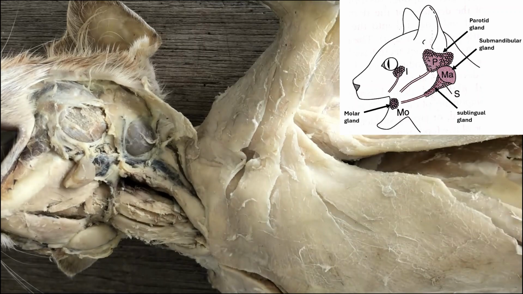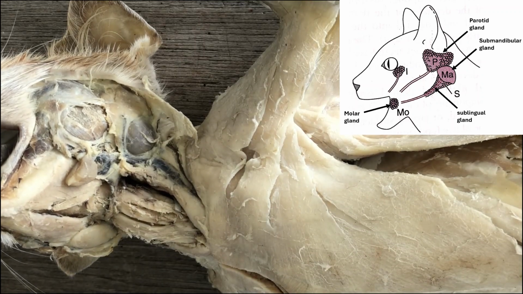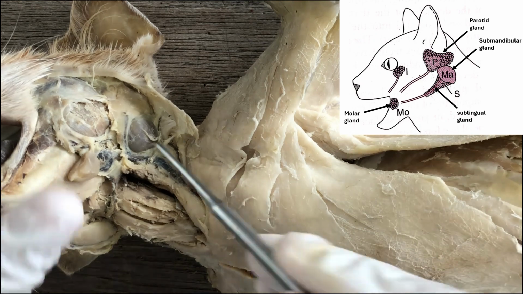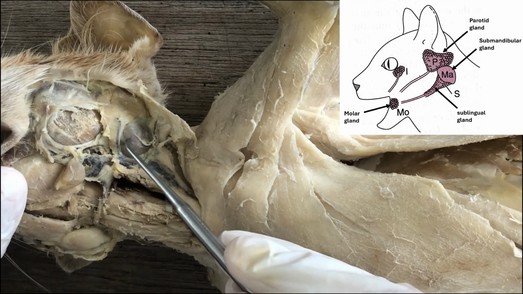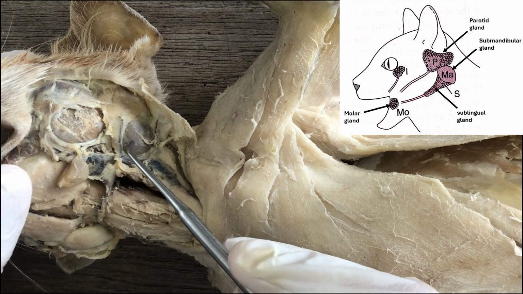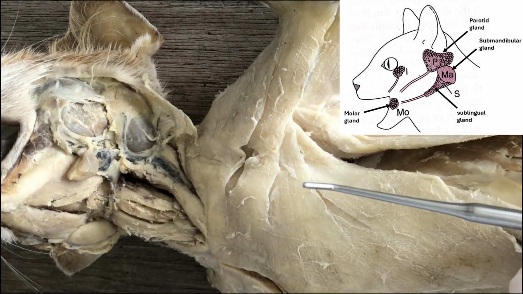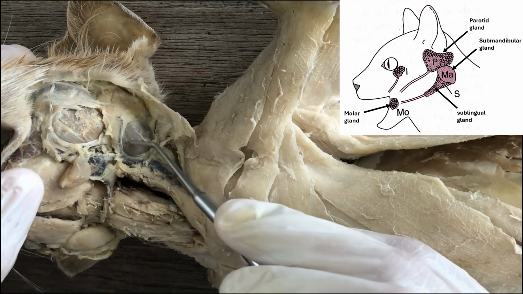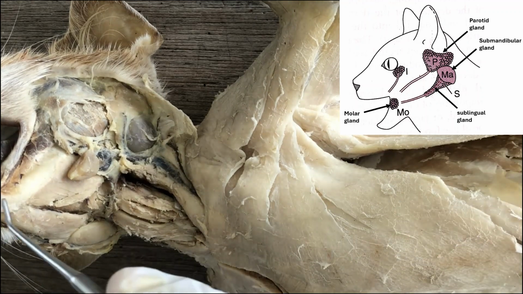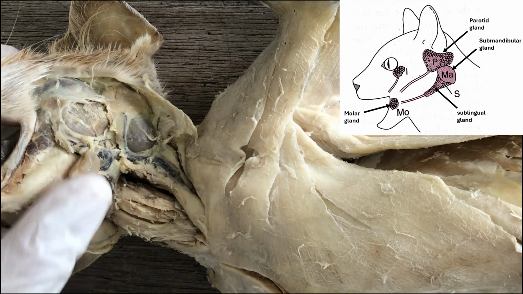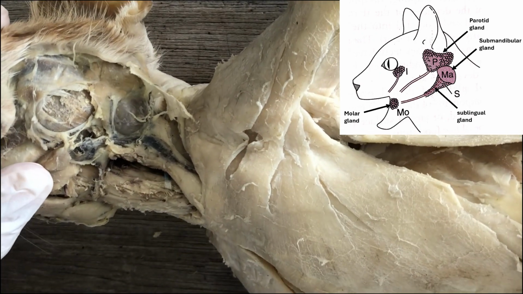Right, the next is the sublingual gland, and it's a deep structure and located anterior and deep to the submandibular gland. And when you see it, it looks like an anterior portion of the submandibular gland, but it's actually a separate gland in and of itself, the sublingual gland. So let's look for it. How do you look for the sublingual gland?